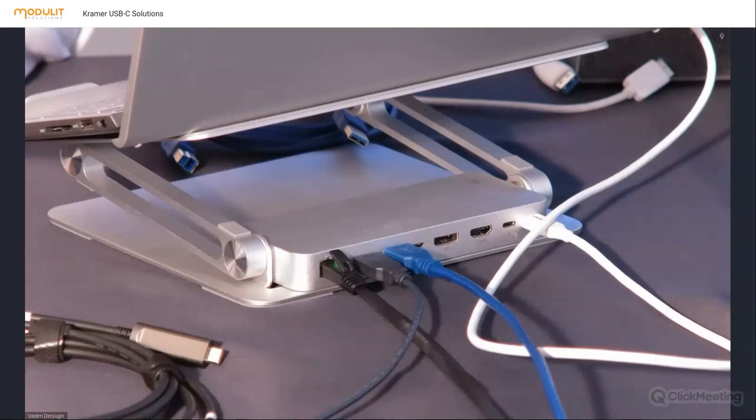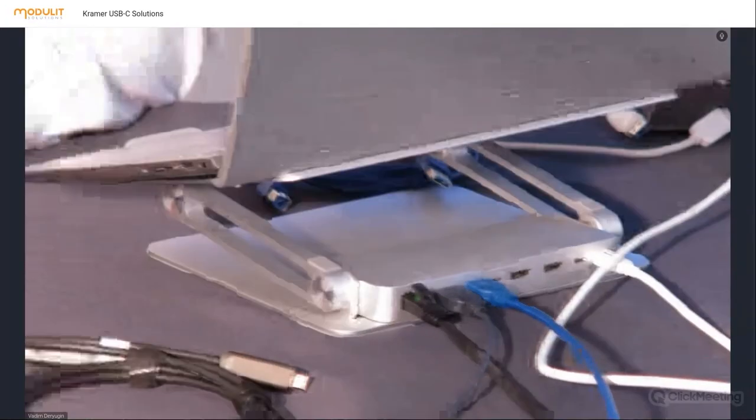You can connect up to 2 monitors, one using the display port, another one using the HDMI port, and get up to 4K and 60 Hertz of video resolution. That's a pretty good result. We are proud of this product, and we highly recommend you to take a look at it, because it's a really great piece of equipment.